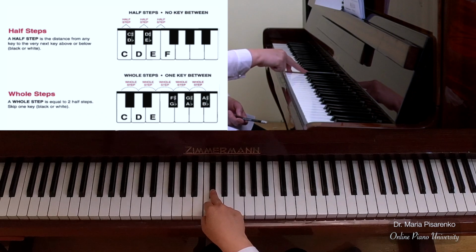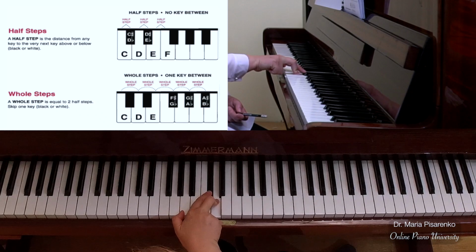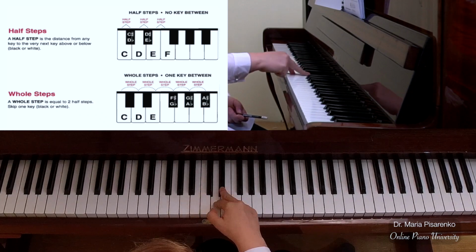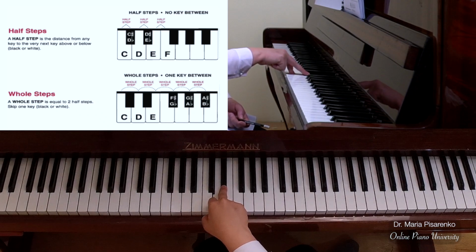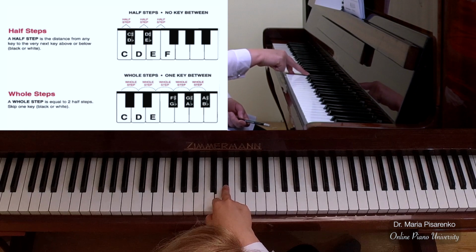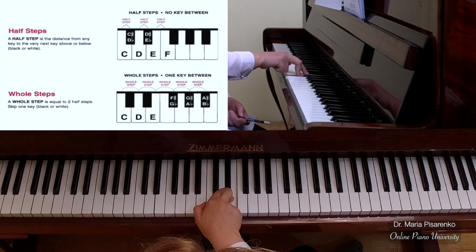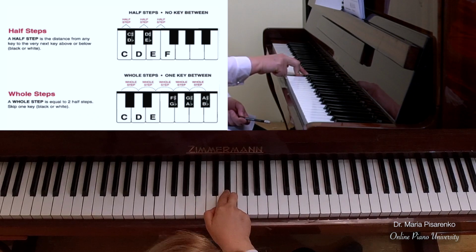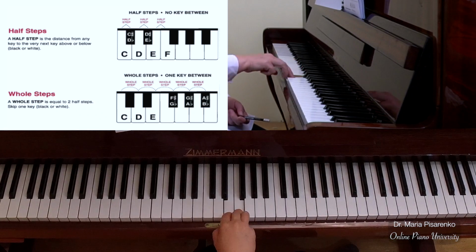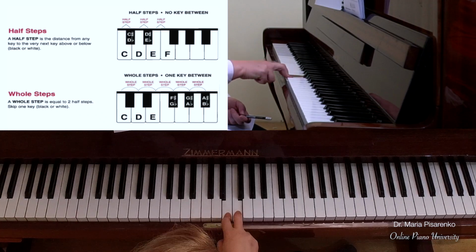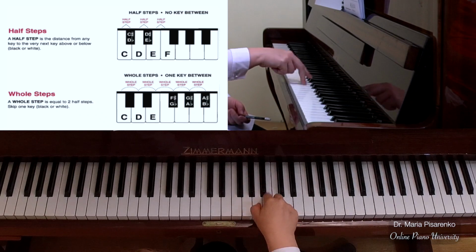It is called a half step. For example, these two keys are going to be called a half step. These two keys will be called a half step. There is nothing in between these two keys, nothing less than this interval. D sharp to E is a half step. These two keys are also a half step because there are no keys in between. So these are all half steps.